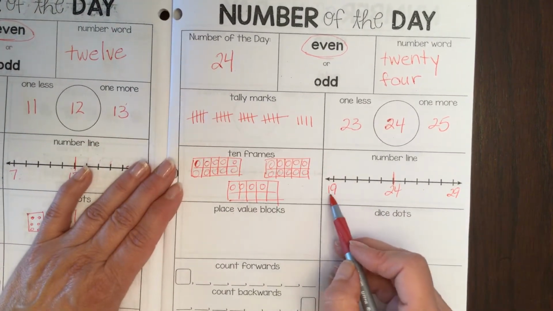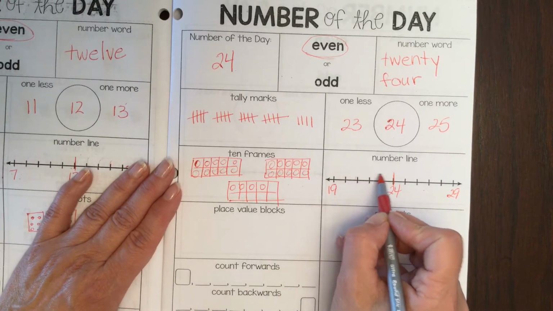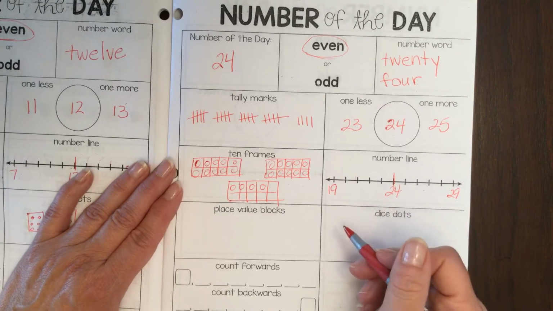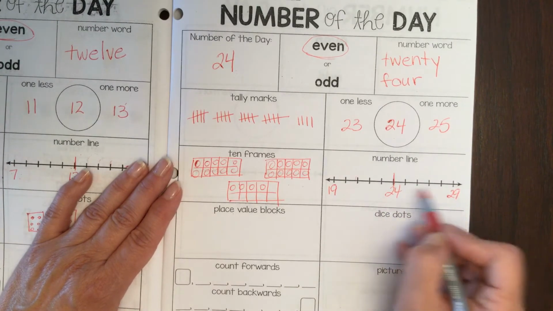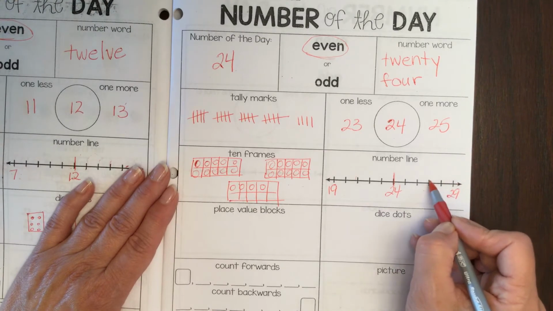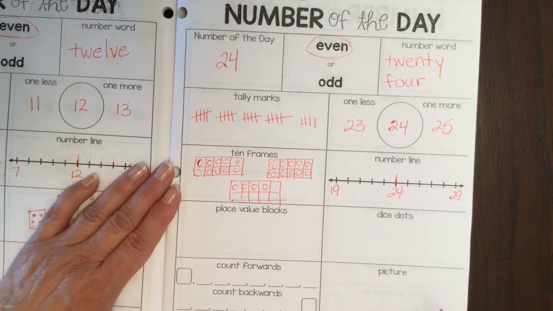I could say 19 plus how many jumps to get to 24? 1, 2, 3, 4, 5. 19 plus 5 equals 24. Or I could do a subtraction equation from 29. How many jumps backwards to get to 24? 29, 1, 2, 3, 4, 5. 29 minus 5 equals 24.